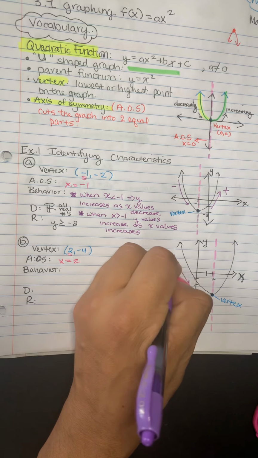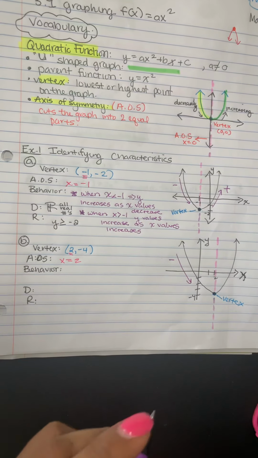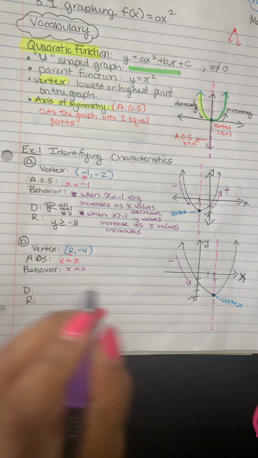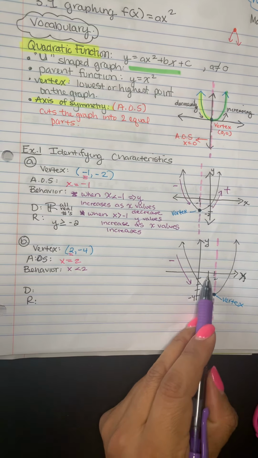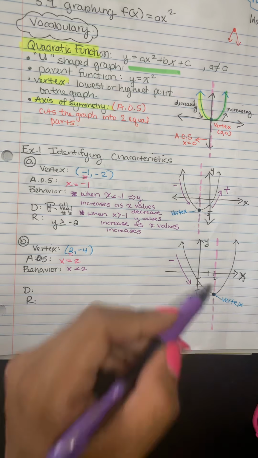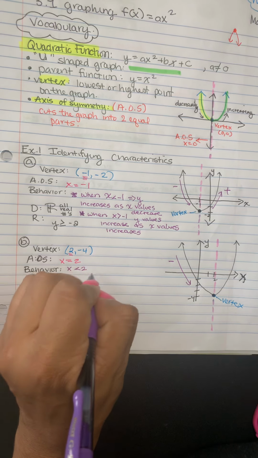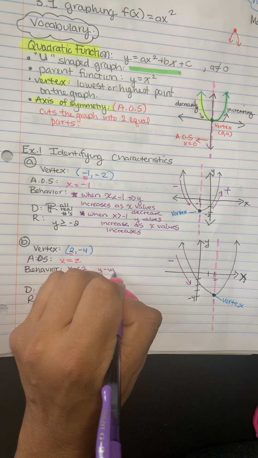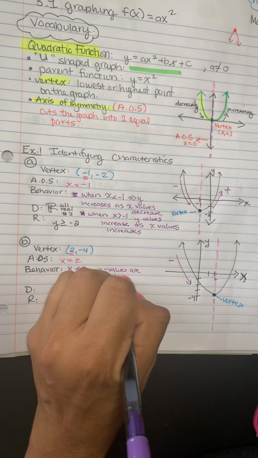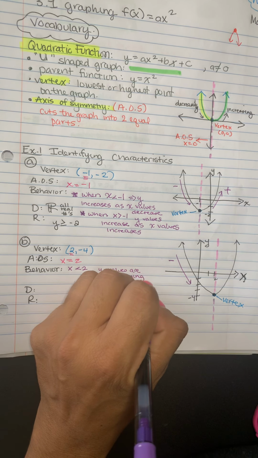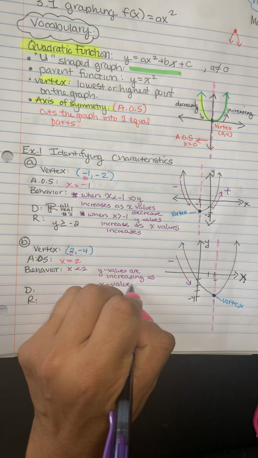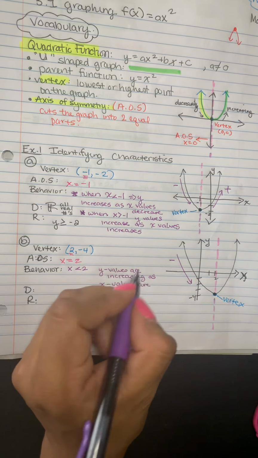So to the left of 2, it is decreasing. So when x is less than 2, so these are all numbers that are less than 2, right? Our y values are increasing. So because the graph, well, let's write this down. Y values are increasing as the x values are decreasing.